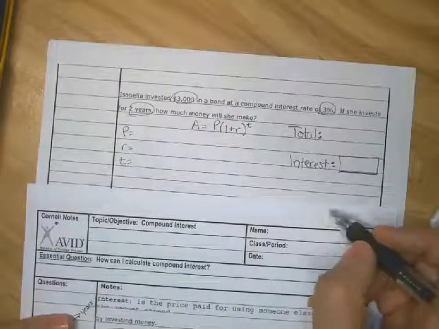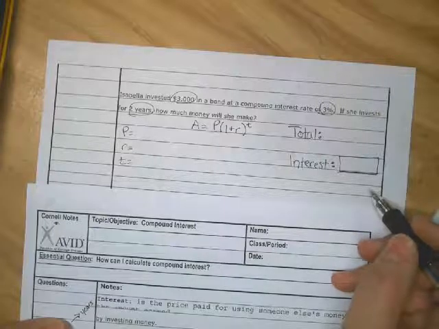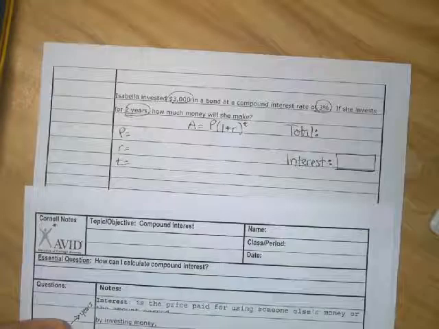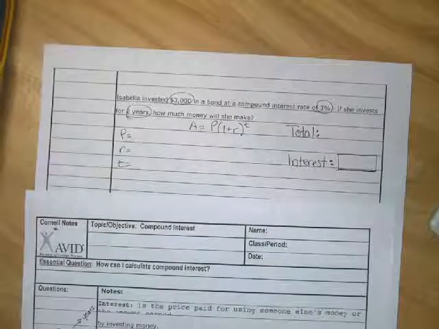I will leave the answer with your guest teacher, and you can check that, and then you will do some practice problems just like we did for simple interest. If you have any questions, as always, see me in the hallway, let me know, and we will help you as much as we can.